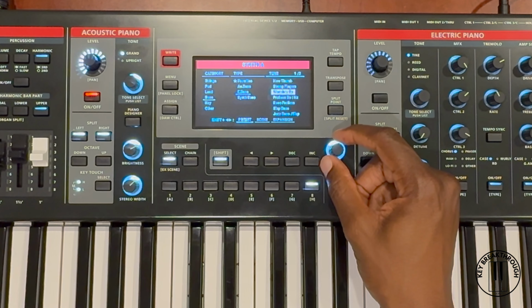Now, if you want to do 4, 5, 6, you would do this for each section. You can have 3 different sections for your organ, another section for piano, another section for electric piano. You can have another section for part A and part B, and also a section for your vocoder.